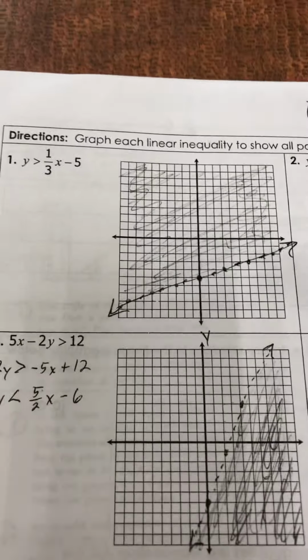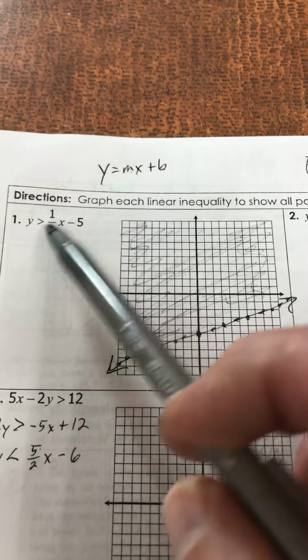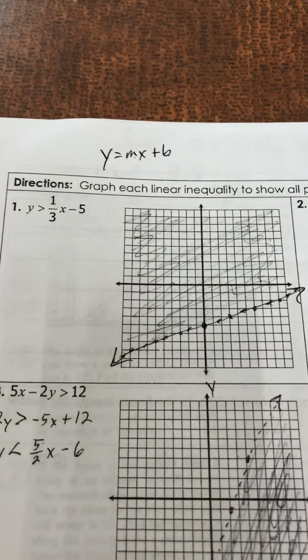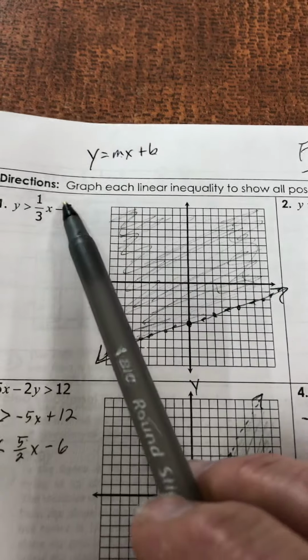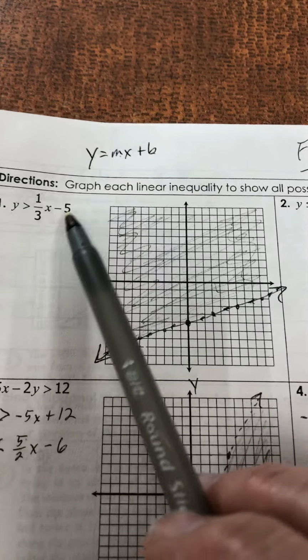Remember, slope-intercept form is y equals mx plus b, where m is the slope and b is the y-intercept. So basically, y is by itself on one side of this inequality. Even if it's not equals, if we have an inequality there, this is still going to be the form that we want it in. So this is ready to go.